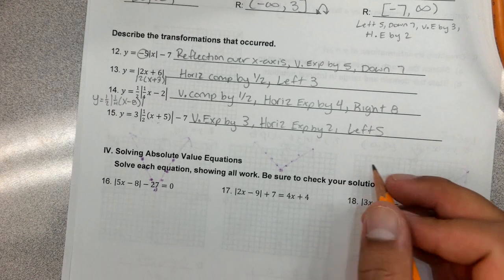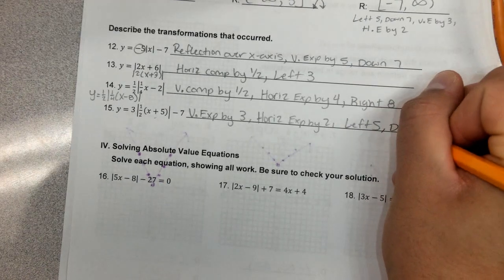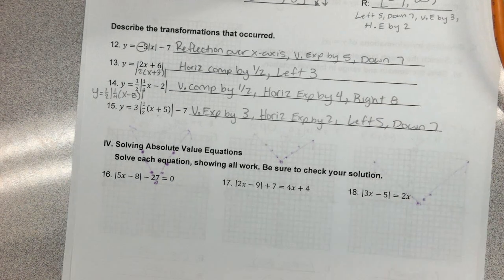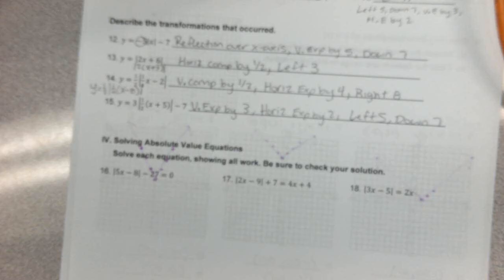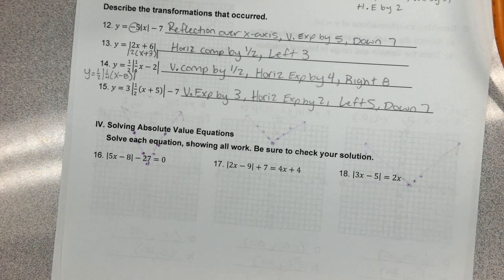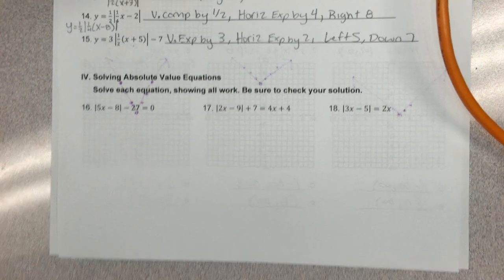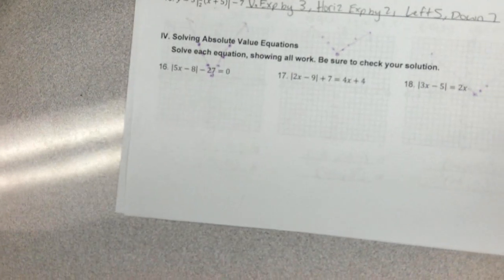Alright, so we're going left 5 and then down 7. Alright, so now let's go to number 16. So let's go to the solving.